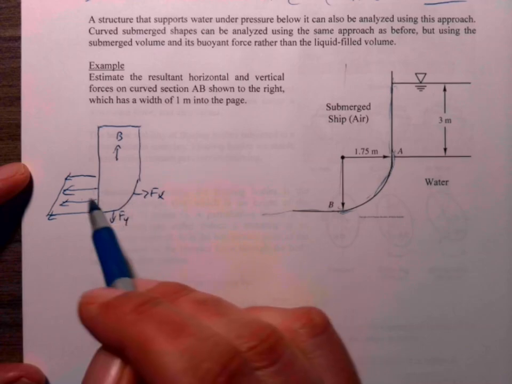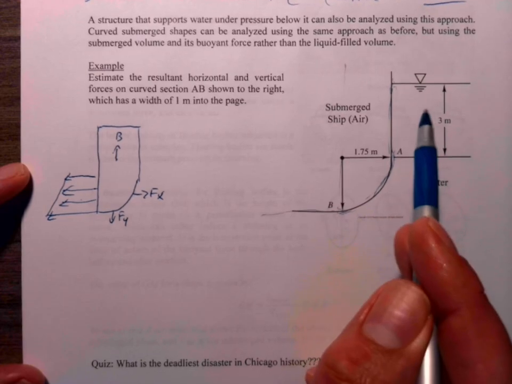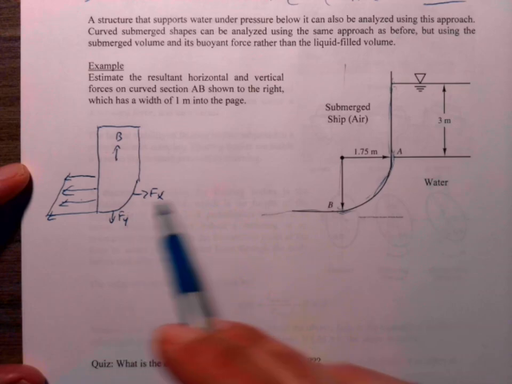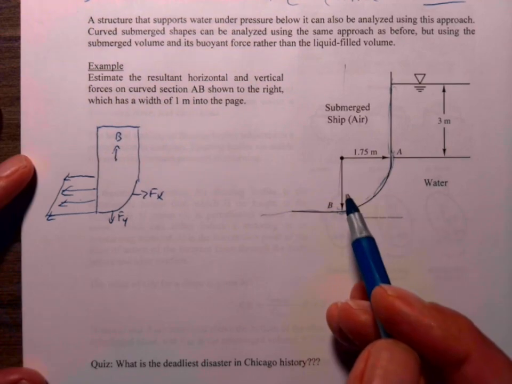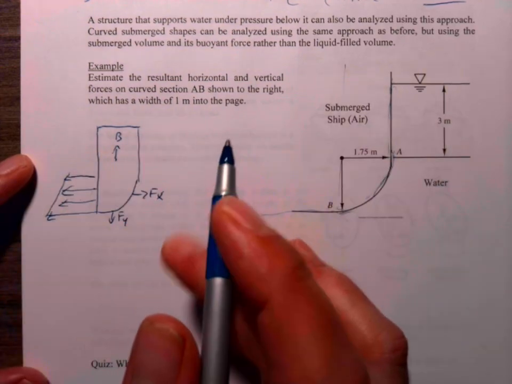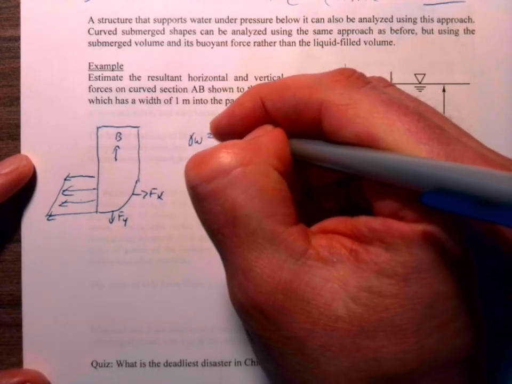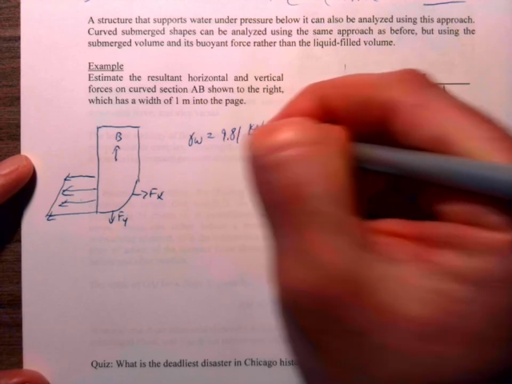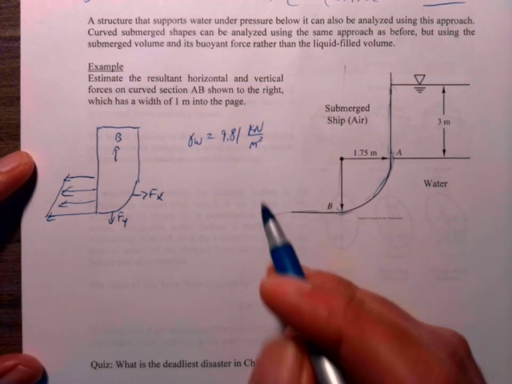So this balances the pressure force in here. The pressure force above that is balanced there, but the whole buoyant force here is going to be felt between A and B. All right, so we can analyze this problem again using the x and y separately. A few things we need. Other pieces of information. We're going to need the specific weight of water, which I will use as 9.81 kilonewtons per cubic meter, because we're in metric, and I'll do it in kilonewtons here.